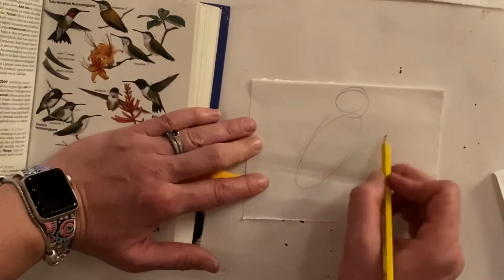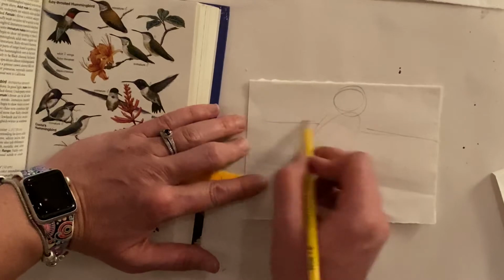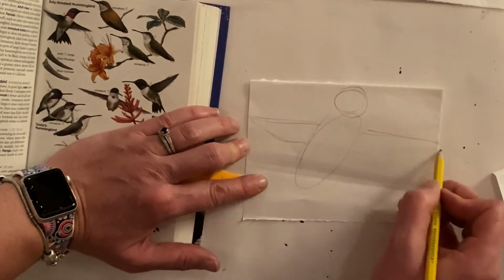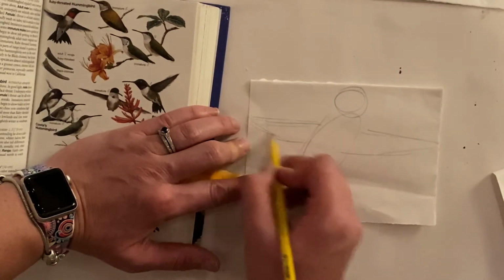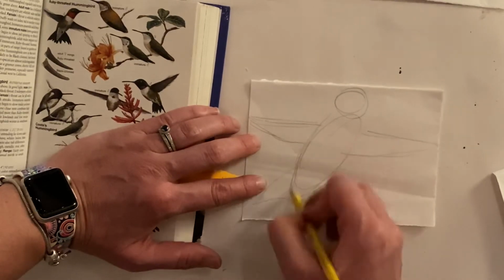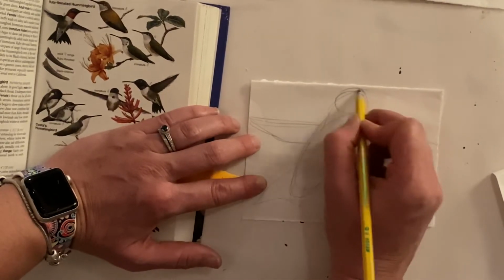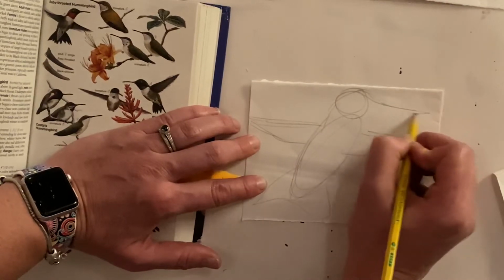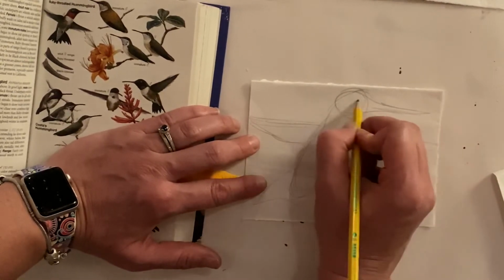This hummingbird's wings kind of all touch the edge. We have to make sure we plan it so we don't squeeze those wings on. And then the tail comes off the bottom like this. We don't see this hummingbird's legs. They're tucked in because it's flying. But the hummingbird has a nice long bill, right? To get the nectar out of flowers.